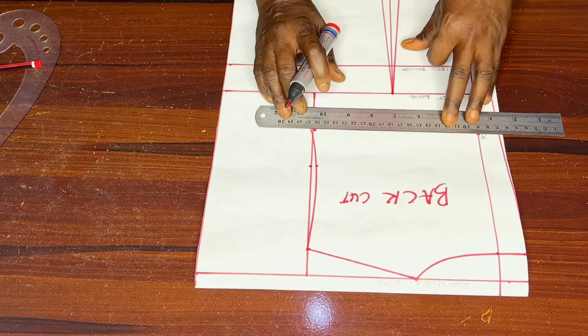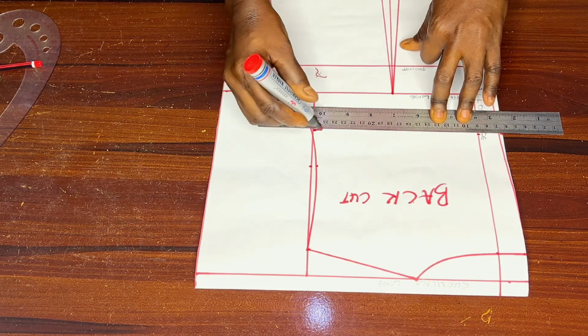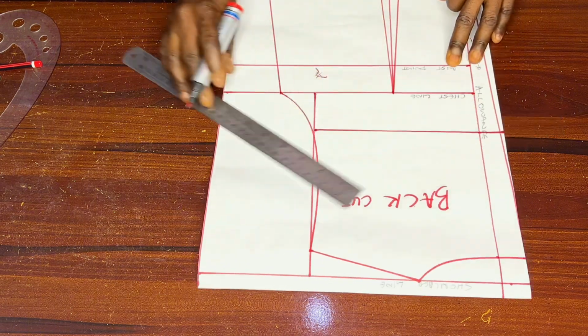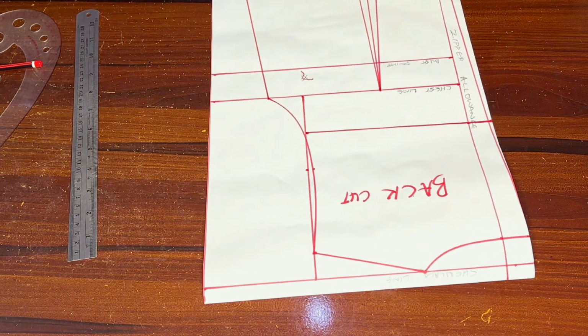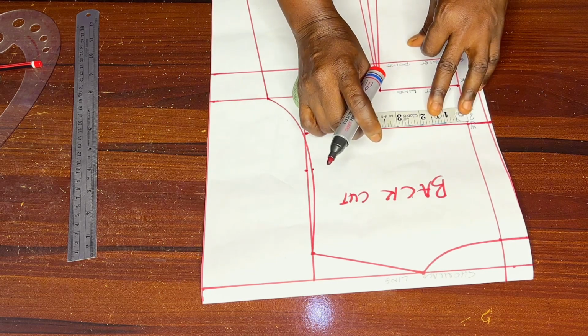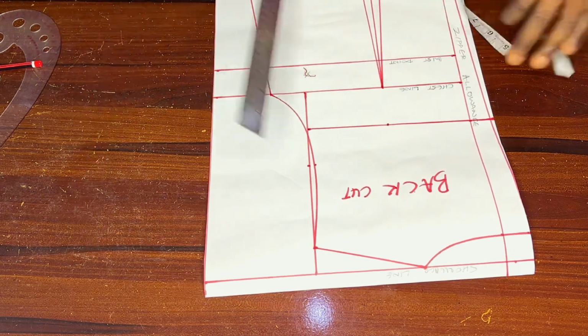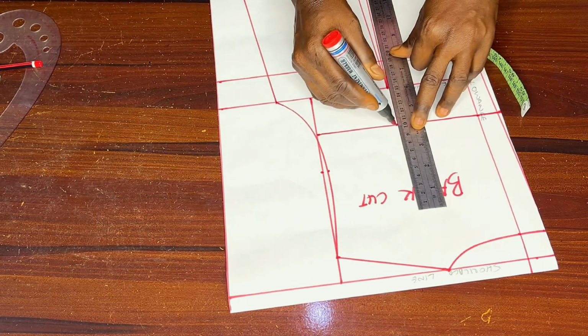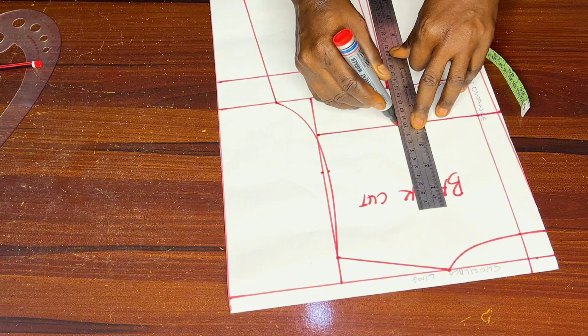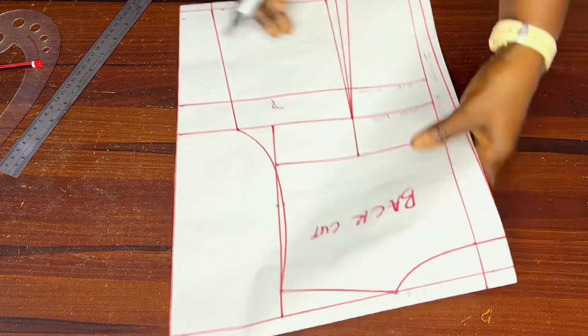Then you connect it with a straight ruler. Yeah. So I advise you just get this bust span here, connect it straight to this. You will see the use of that as we proceed.